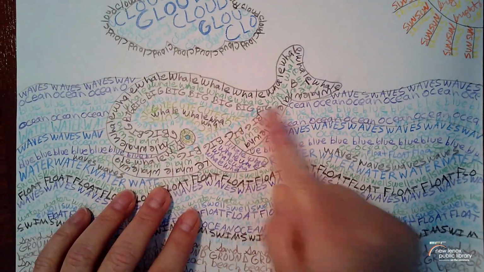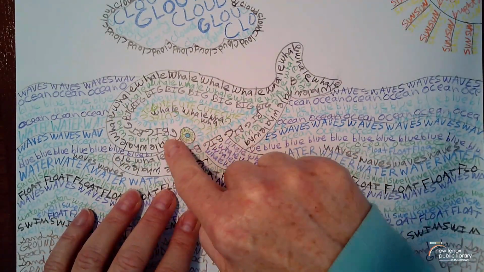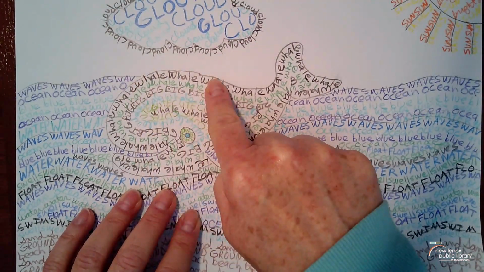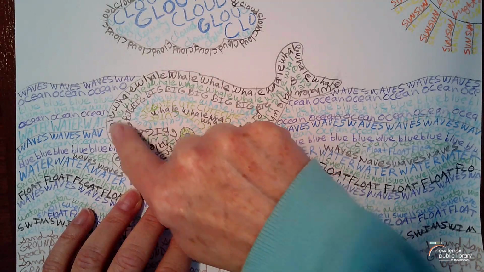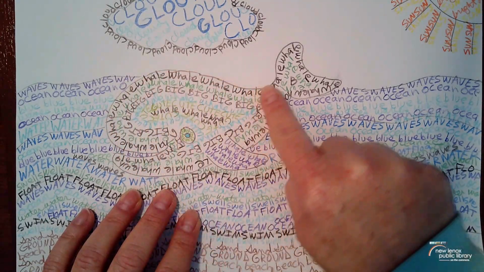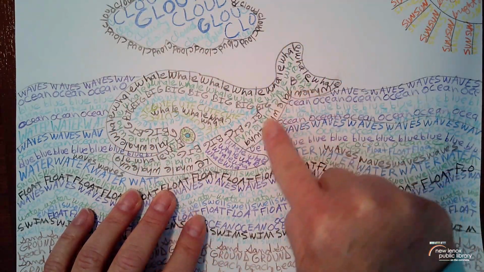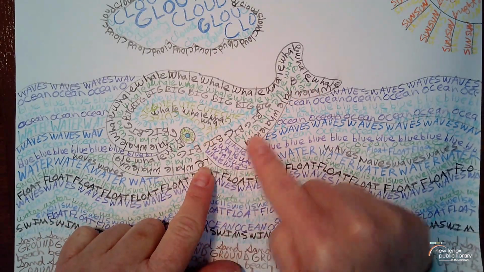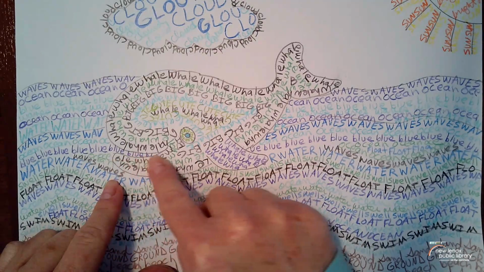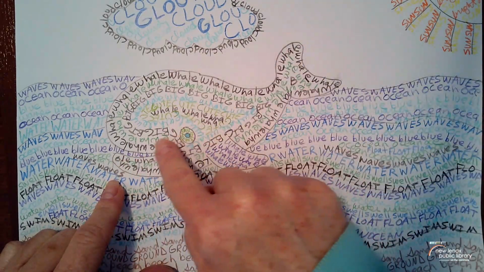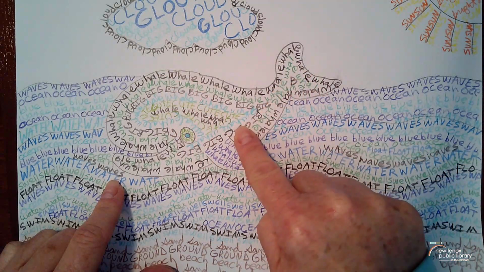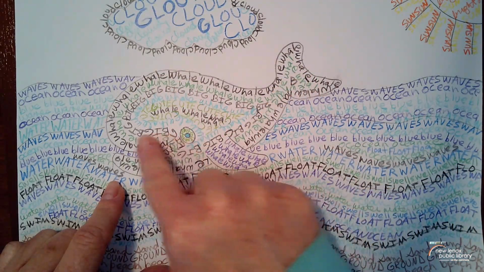Now when I did the whale, you can see I started writing. You can start anywhere on the whale. I just started and I just kind of went along with the curve of his body and just followed my words like that. I jumped over his fin here and kept going like this. Then I started with the next color and went along. Jumped over the fin and kept going around.